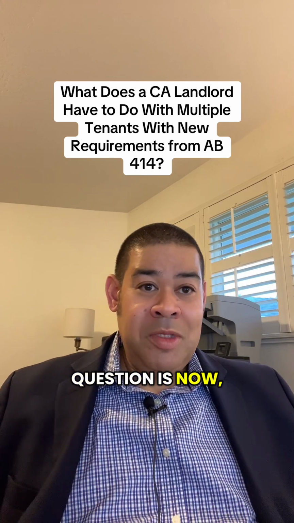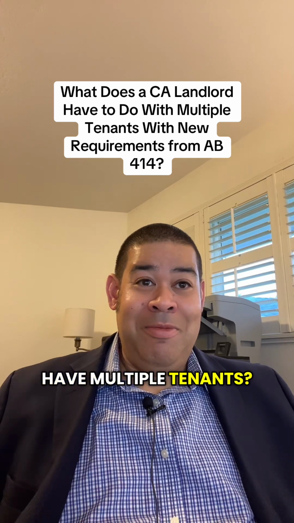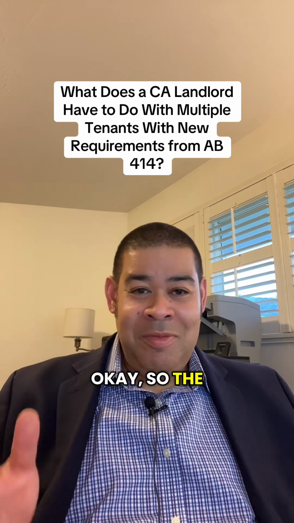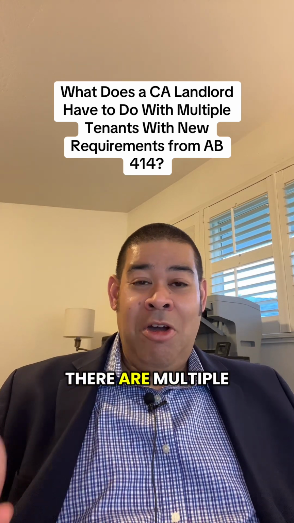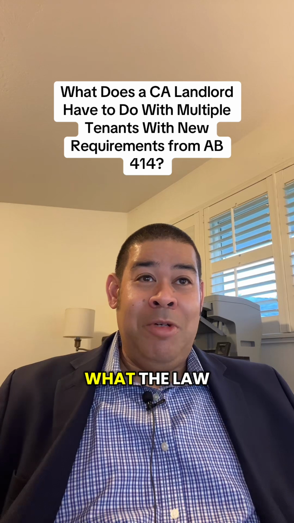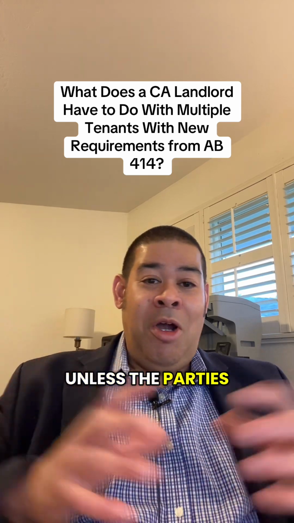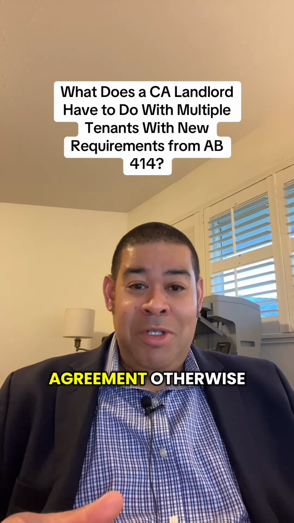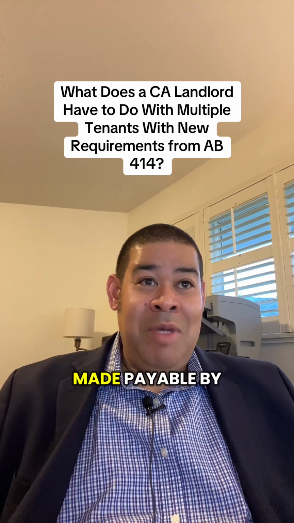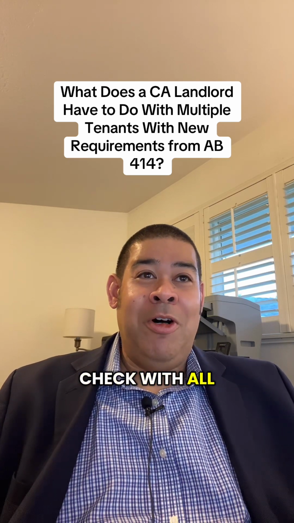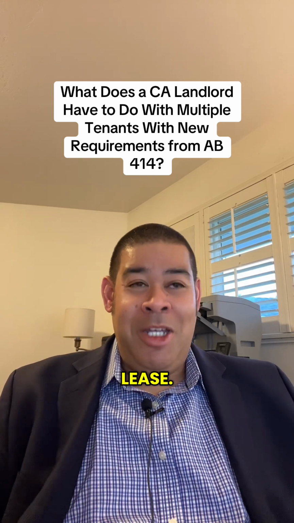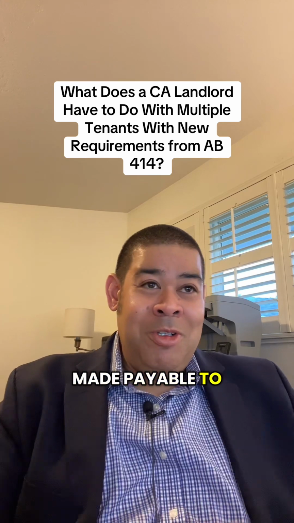The question now is, what do you do when you have multiple tenants? The law is very specific about this. The default is, if there are multiple tenants on the property, unless the parties come to some type of written agreement otherwise about electronic payment, the payment has to be made payable by check, with all the tenants and all adults on the lease. The check is made payable to them.